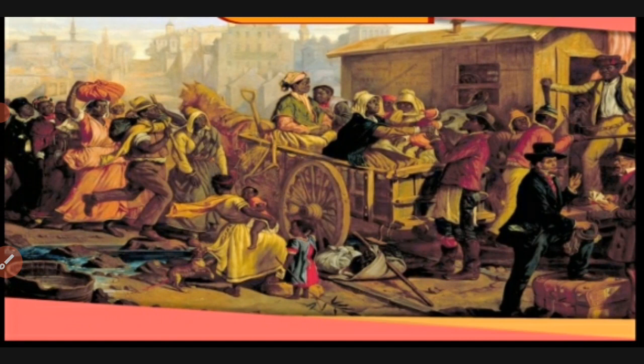The second plan was shifting of capital. In 1327, Muhammad bin Tughlaq decided to shift the capital of the empire from Delhi to Devgiri, which he renamed Daulatabad. Most historians believe that there were two reasons for it. So there were two reasons why he shifted his capital. First, the Sultan felt that he would be able to control and administer the empire better from Daulatabad since it was located in the center of the empire.